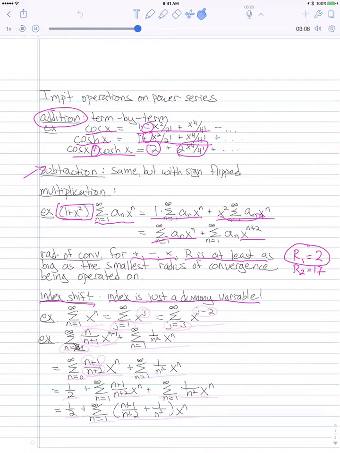So, for instance, if we start with this power series, the sum from n equals 1 to infinity of x to the n, that is mathematically equivalent to the power series j equals 1 to infinity of x to the j. Those are the same thing. You've just changed the name of the index. Changing the name of the index doesn't matter.